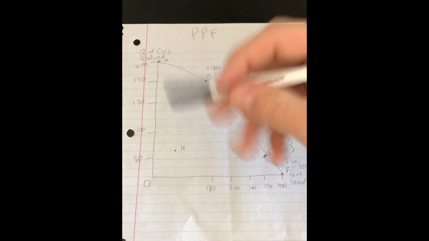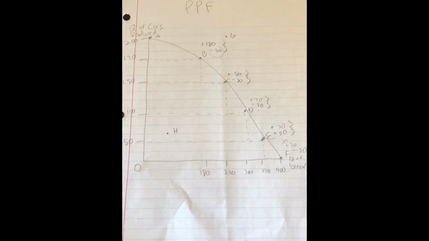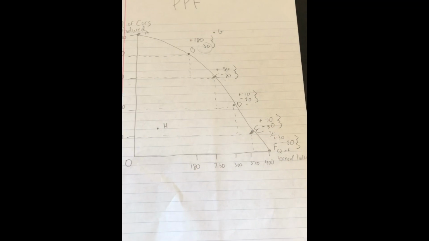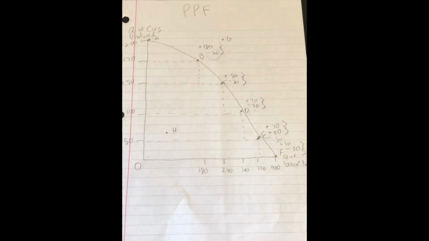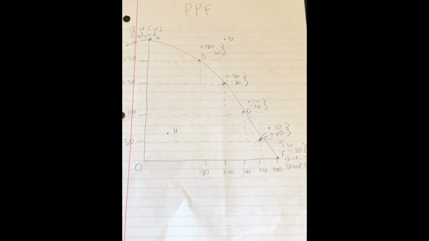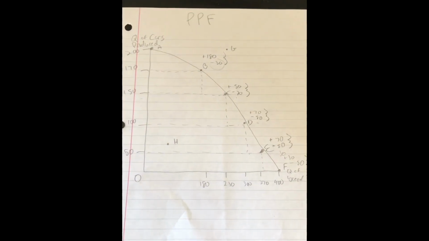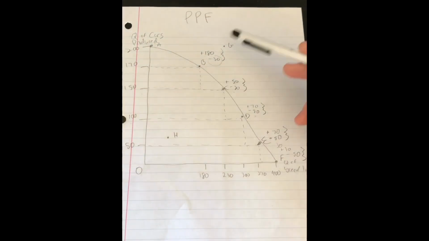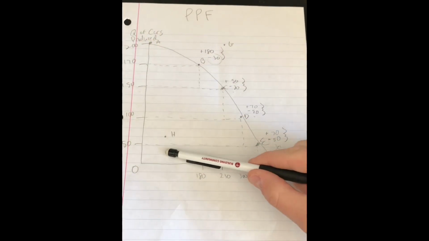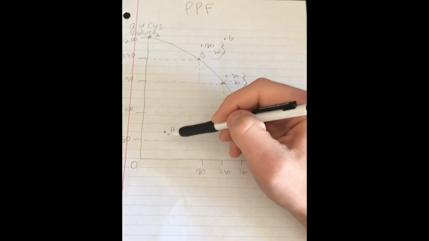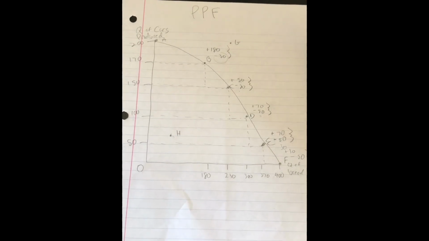Of course, this is just a hypothetical, very simplistic sort of scenario. However, it's not too difficult to grasp. And that's essentially a very rudimentary explanation of what opportunity cost is and how it looks on the production possibility frontier. One last thing to touch on here are two different points, point H and point G. Now what point H is, this is a point in which all of your resources are not being used efficiently. Alright?